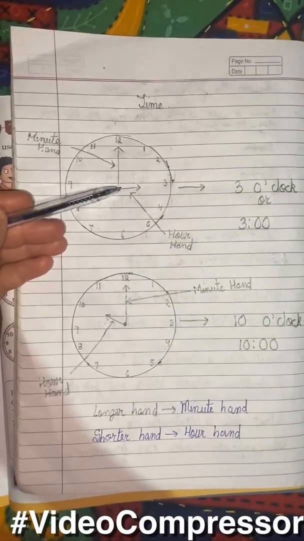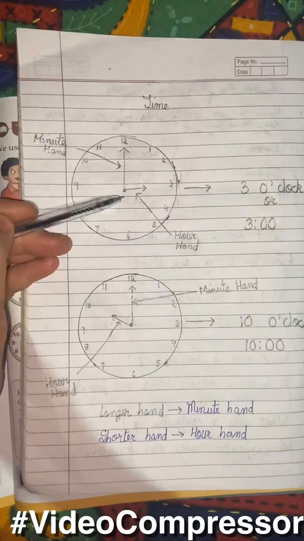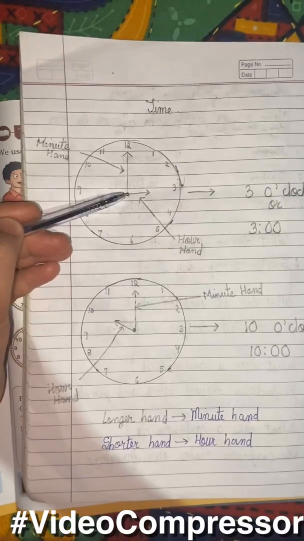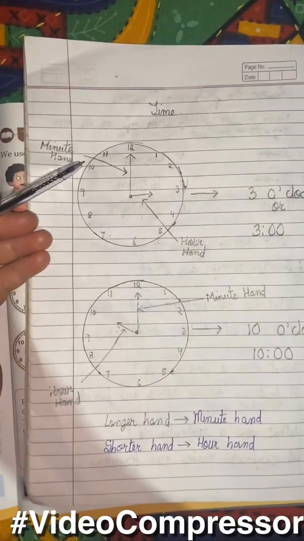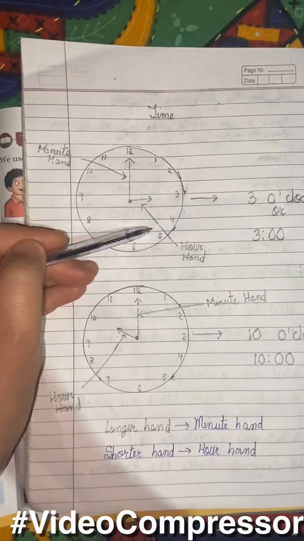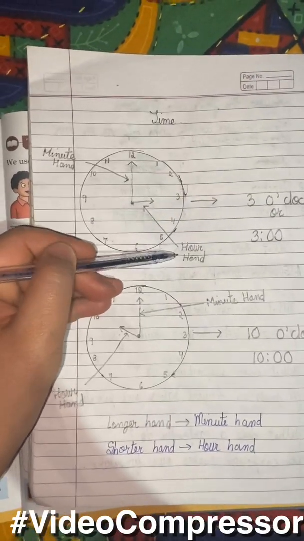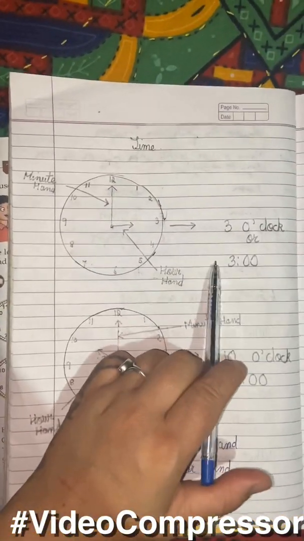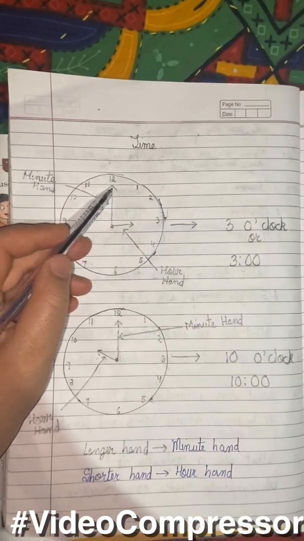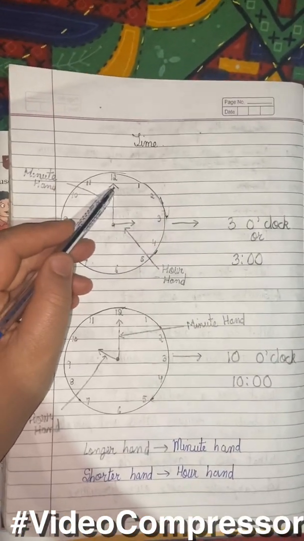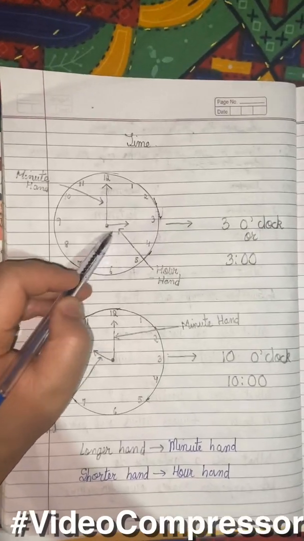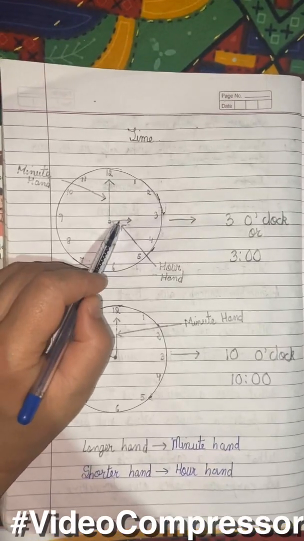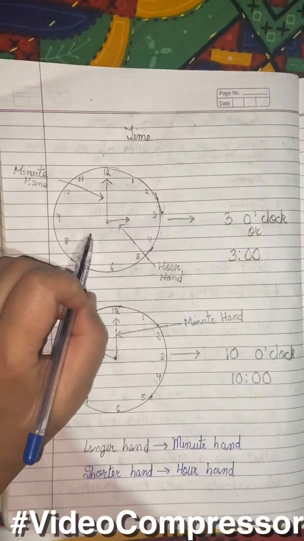Now minute hand is longer. Can you see this long line? It shows us minute time, and the short line shows us hour time. Okay, for example, if we have to make a clock showing us time 3, so the long hand will point towards 12 and short line will point towards 3. So it will show us time 3 o'clock.